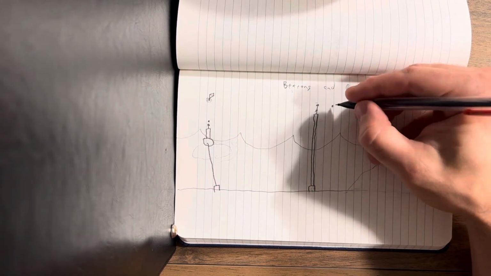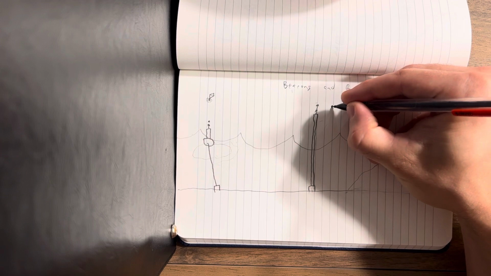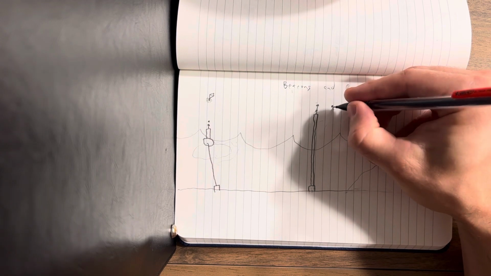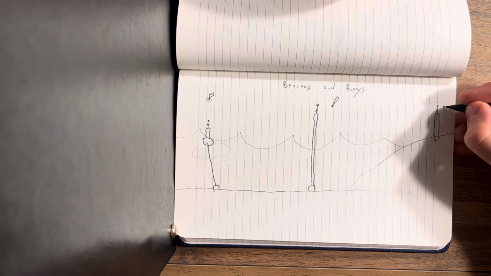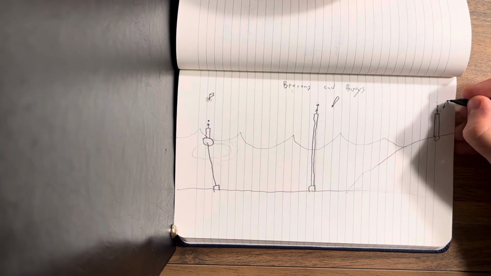If they are lighted, they would be beacons, and they would be marked with a little circle to mark their location, and then this little exclamation point shape, also magenta, off to the side of it.